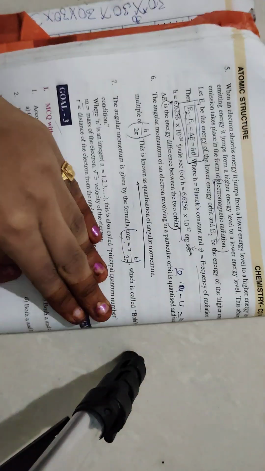The h value we know. What is h? Planck's constant. h by 2 pi. It is called Bohr's quantum condition. What is it called? Bohr's quantum condition.